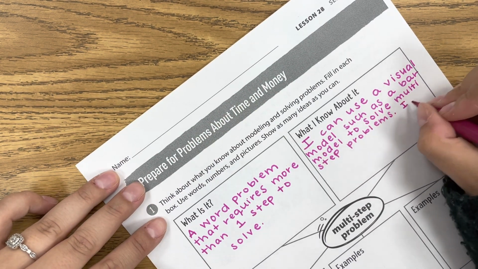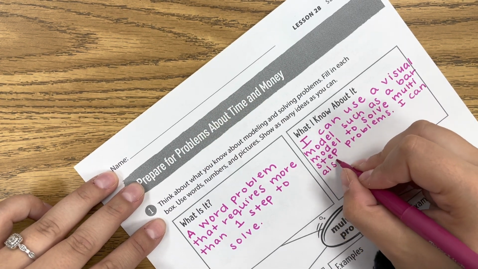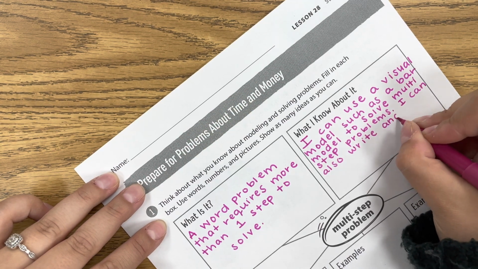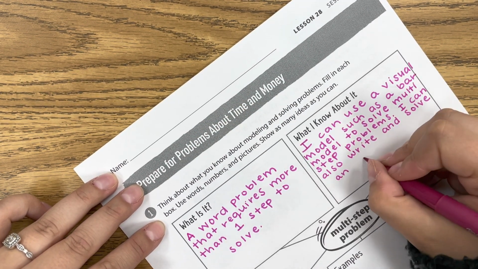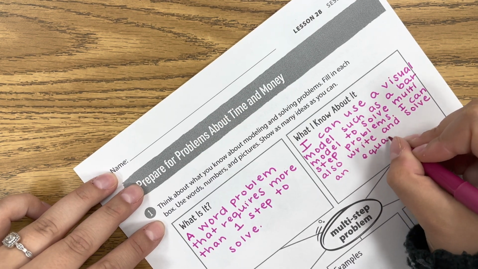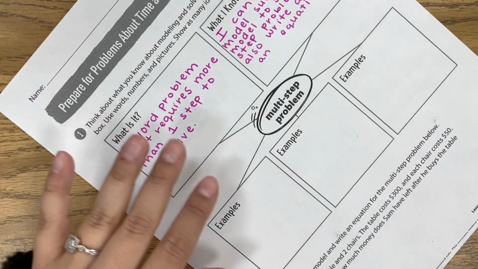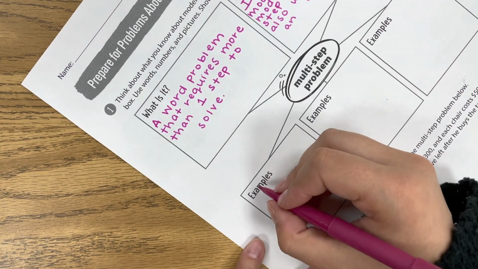I can also write and solve an equation. So that's just using the skills we've been learning all year to help us solve the equation, okay? So some examples of a multi-step problem.